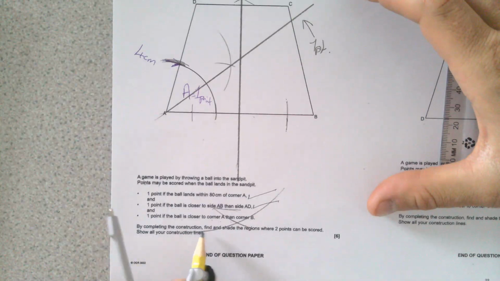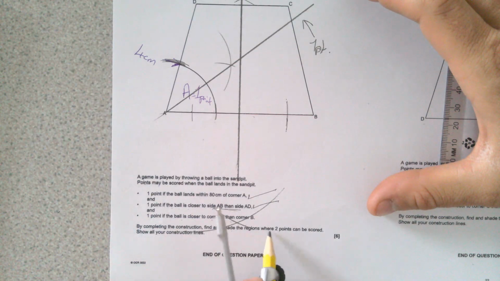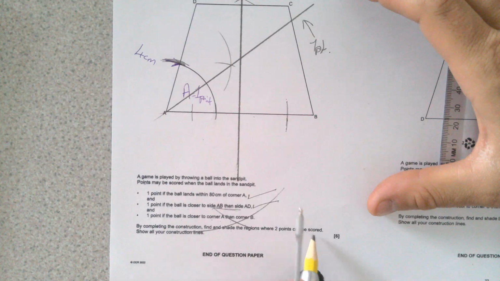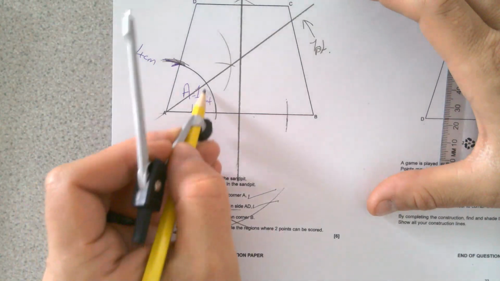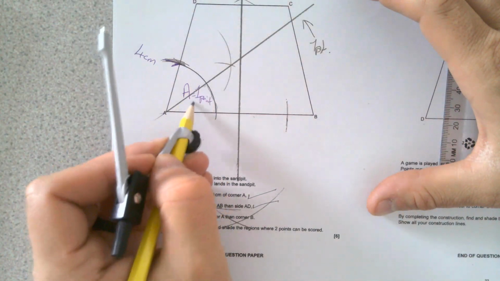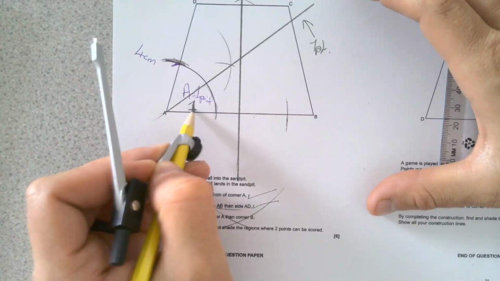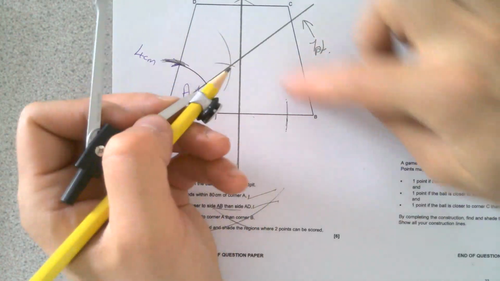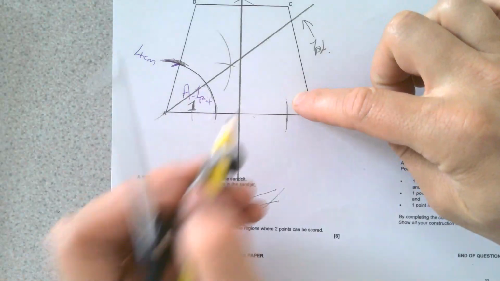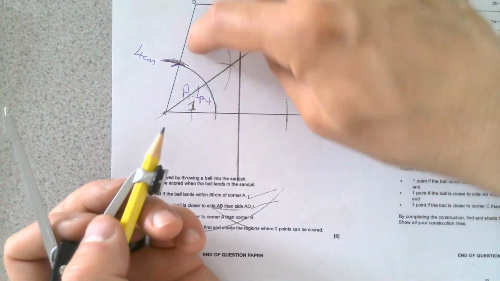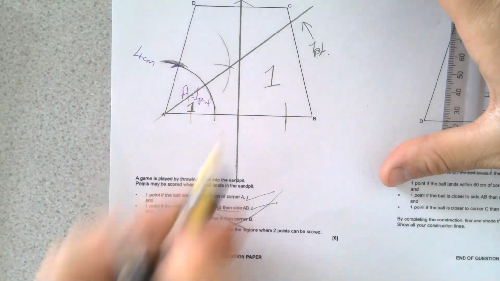So it then says, by completing the construction, find and shade the region where 2 points can be scored. If it's just in this region here, that's worth 1 point. If it's over this side, which is closer to AB than AD, this is worth 1 point.